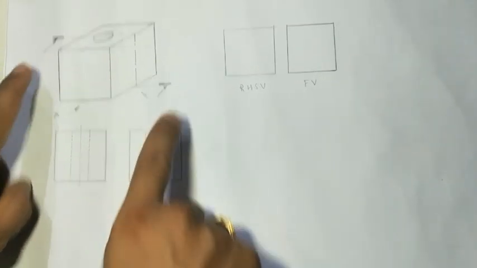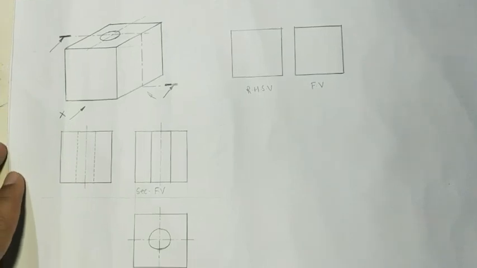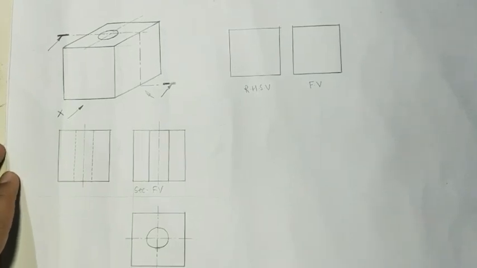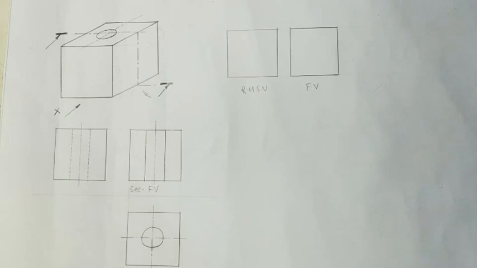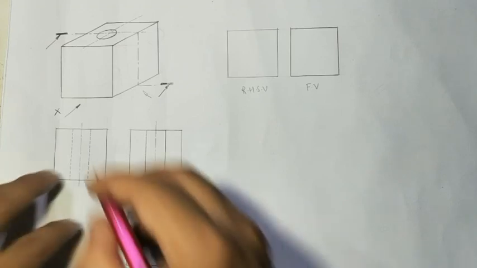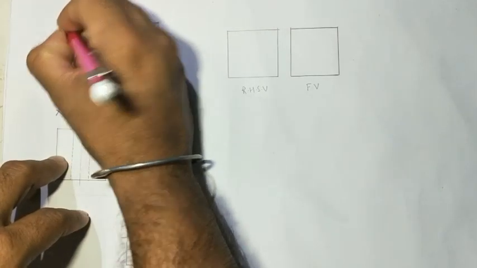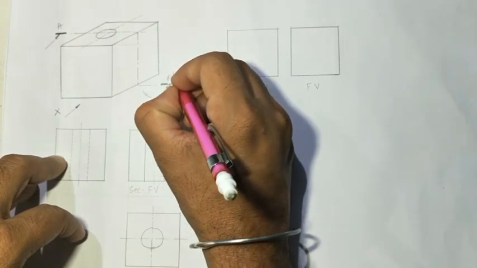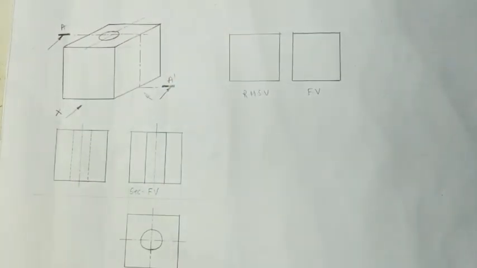So this arrow tells you the direction of the observer, in which direction the observer has to observe the object after cutting. And many times the cutting plane has a name, AA, or sometimes AA dash, BB dash, whatever it is.